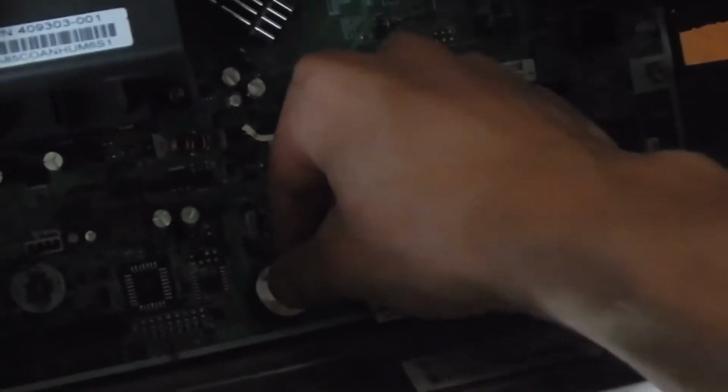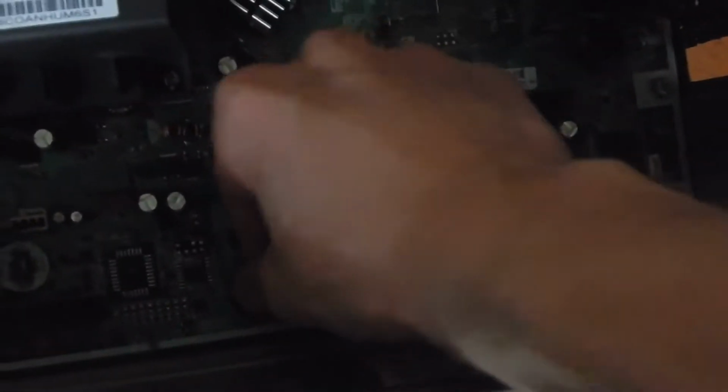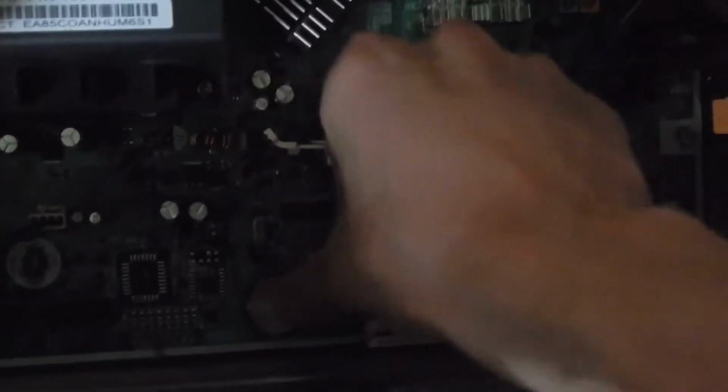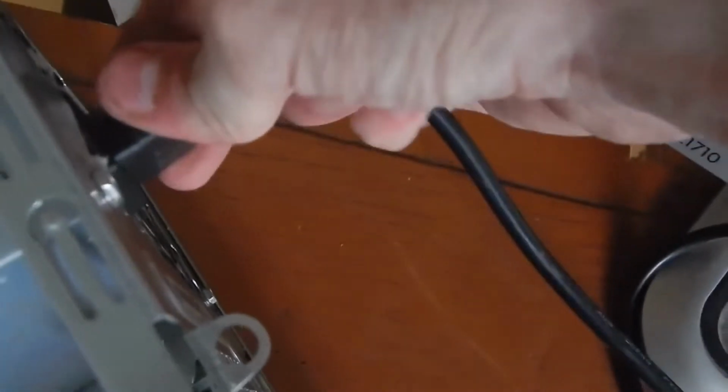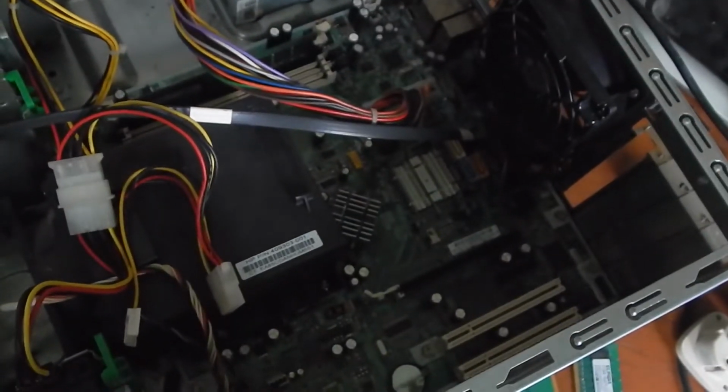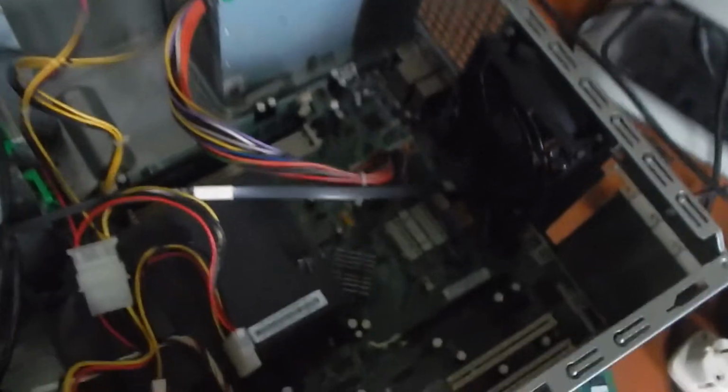Okay, let's now put it back. It's simple. We put in one of the sides and then just push it, and there you go, it's in. Okay, now let's plug this in again and see. So it doesn't help.